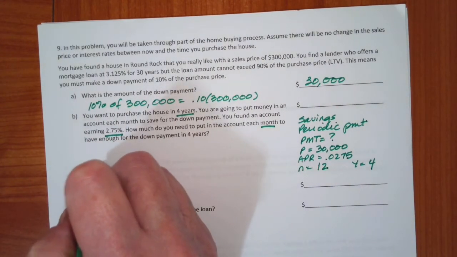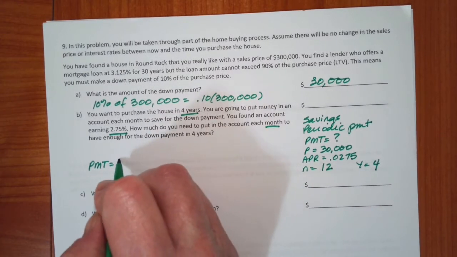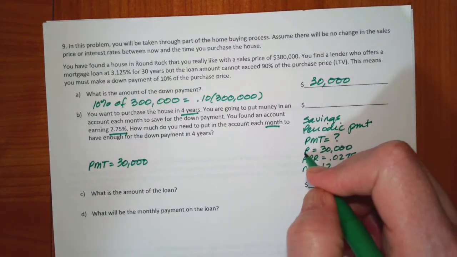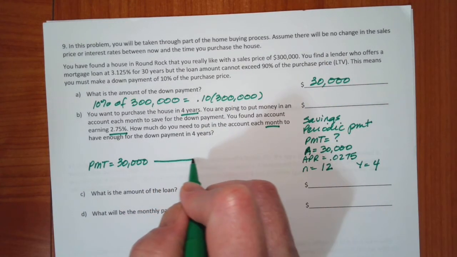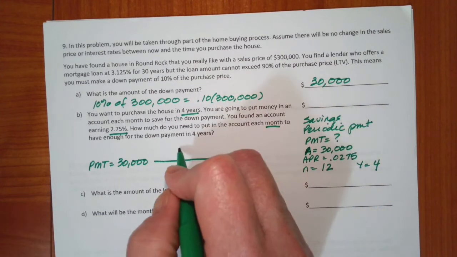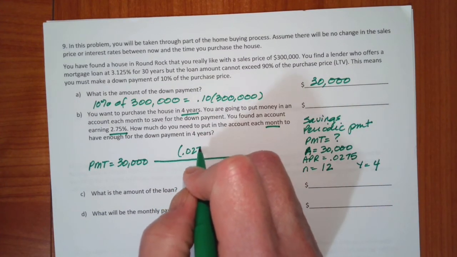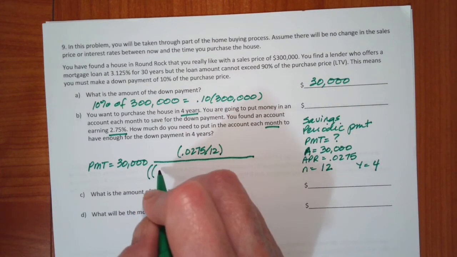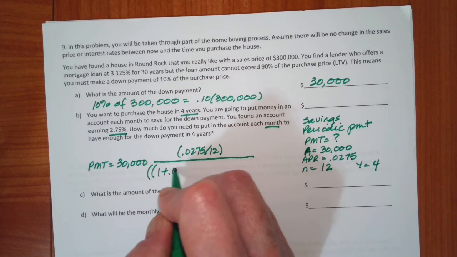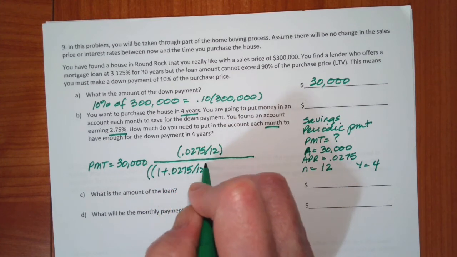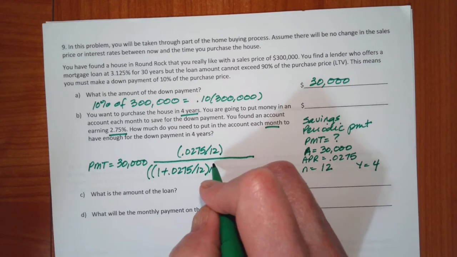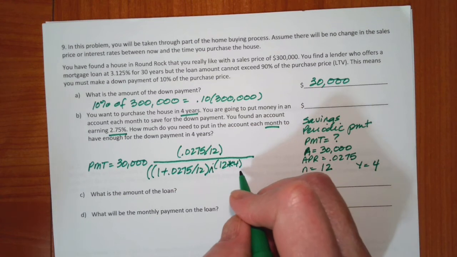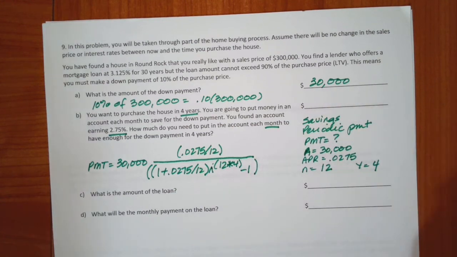So our payment is going to equal our principal, or our amount accrued, that's an A, by the way, sorry about that, times 0.0275 divided by 12, divided by, open 2 parentheses, 1 plus 0.0275 divided by 12 to the 12 times 4 minus 1 and close parentheses.